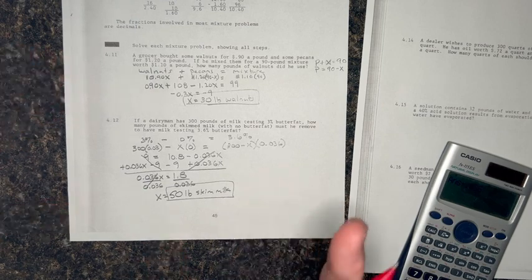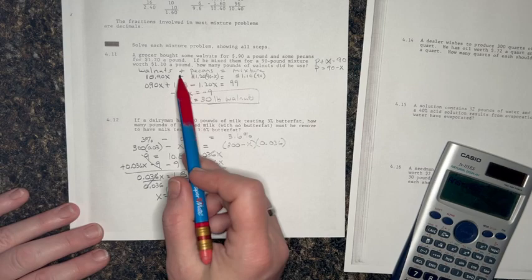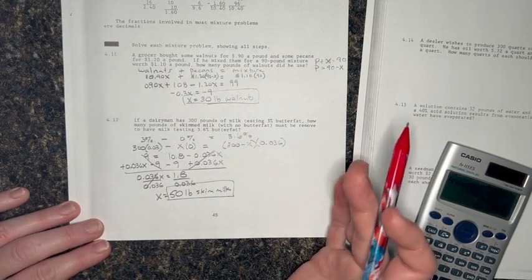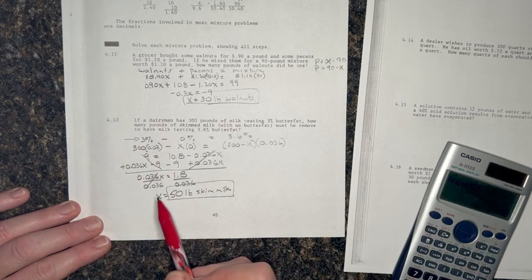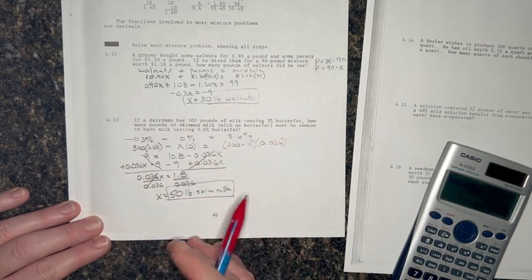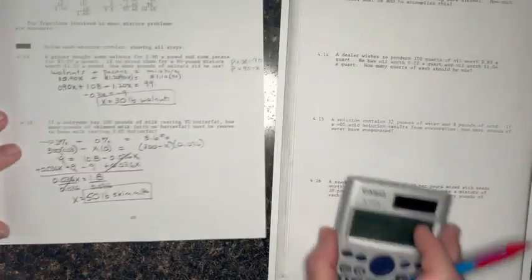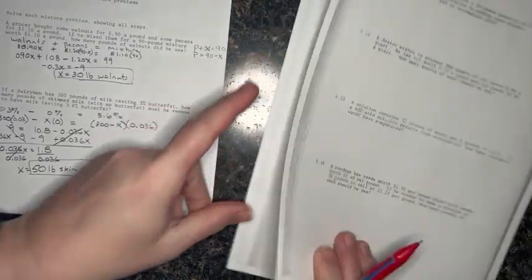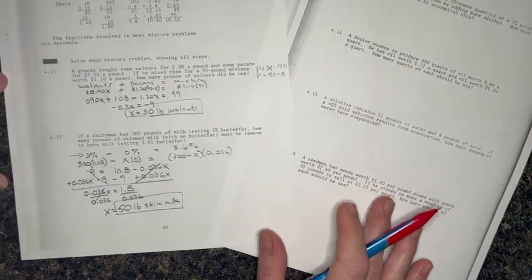All right, so that is mixture problems, okay? Sometimes we're adding, sometimes we're taking away, sometimes we're doing both, all right? If you can set up what's happening, usually you can set up the equations that you need, all right? Go ahead and finish. Like I said, there's a couple pages of these mixture problems. Go ahead and finish those and then meet me back here for our final topic.